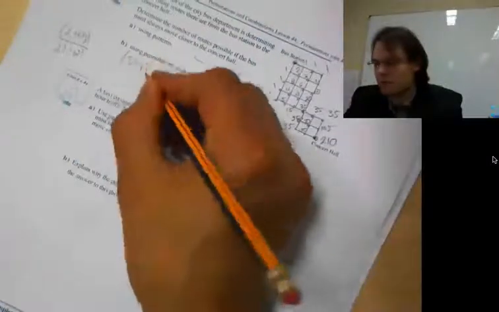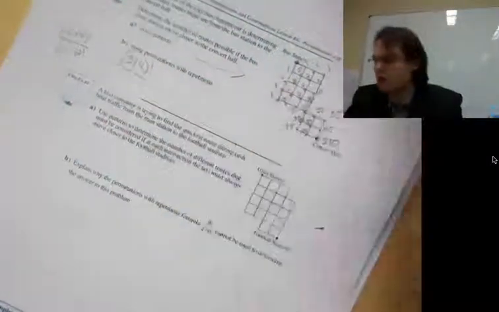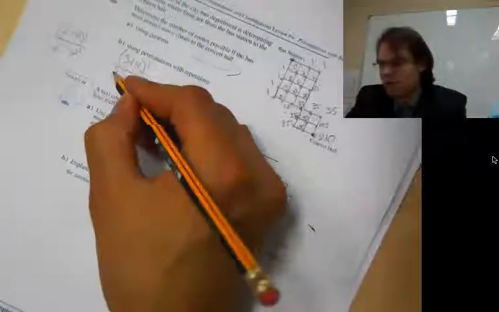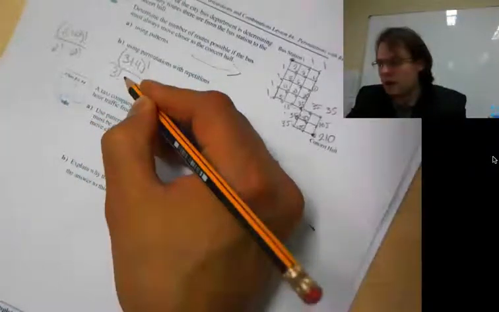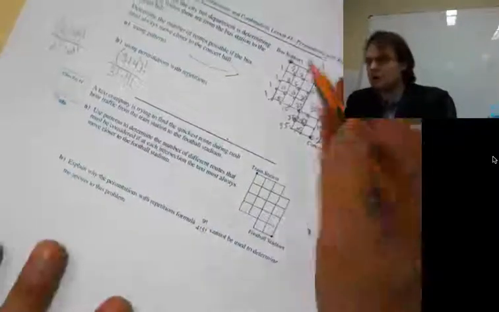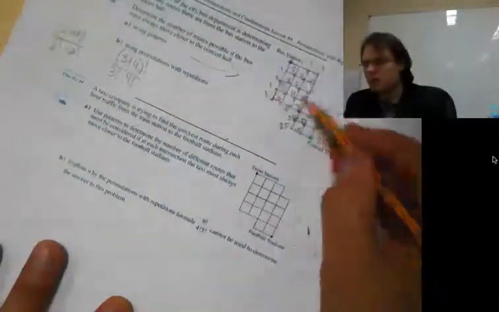Factorial all over. Now we want to know we have 3 factorial multiplied by 4 factorial. But we aren't done there. We have to do this. We go through this path, and then we have to go through that square. Okay? So there's an and there.